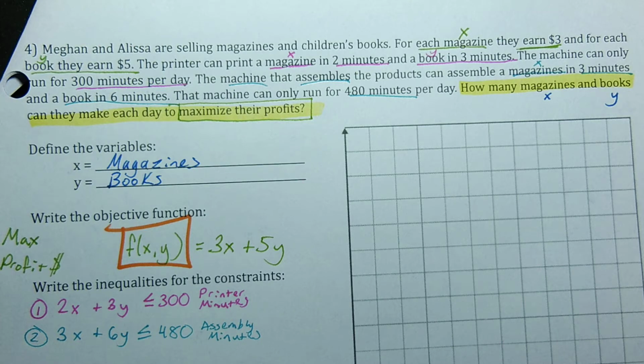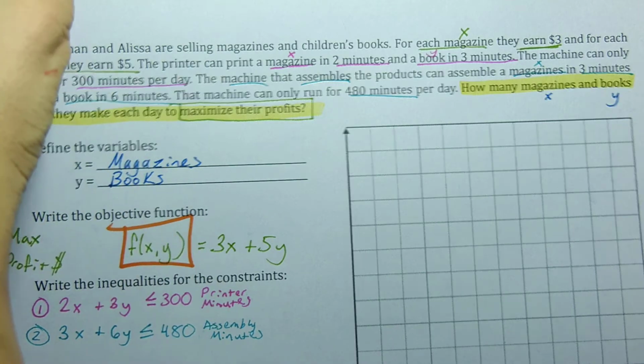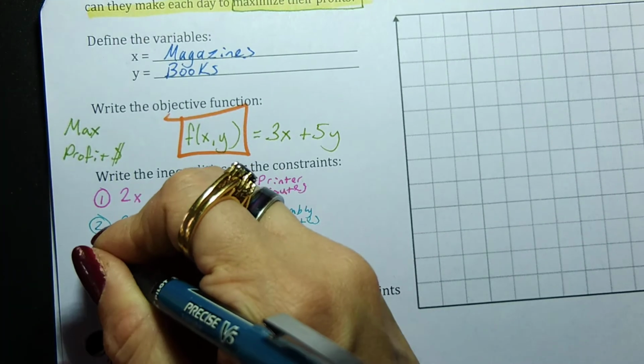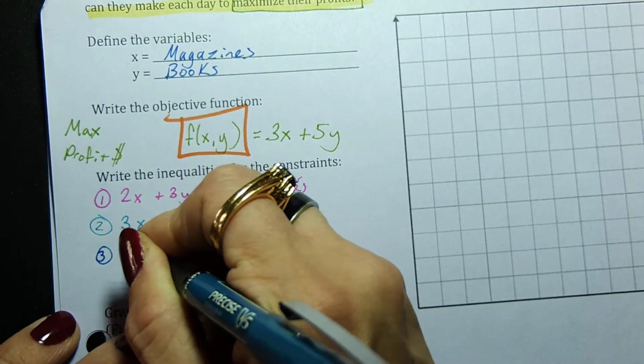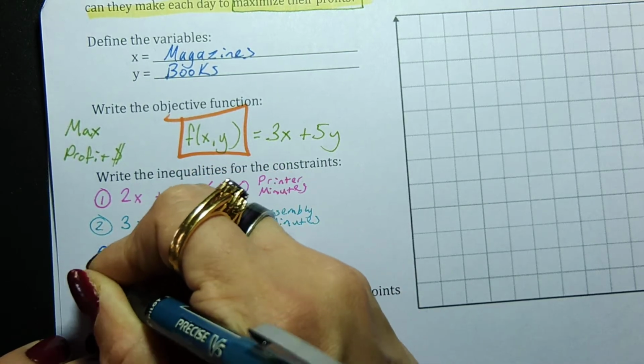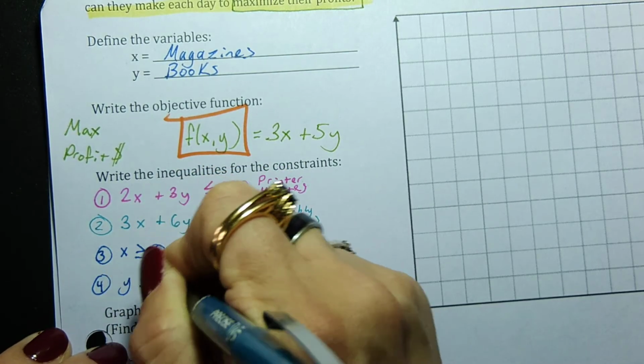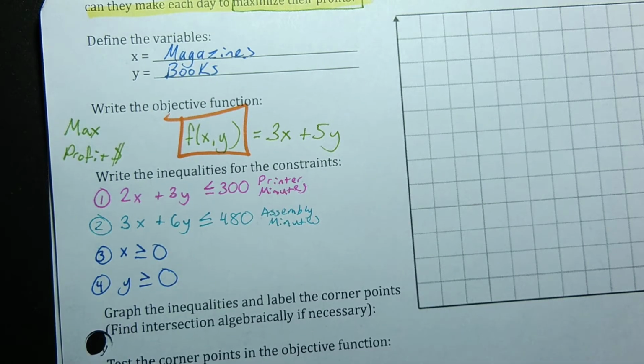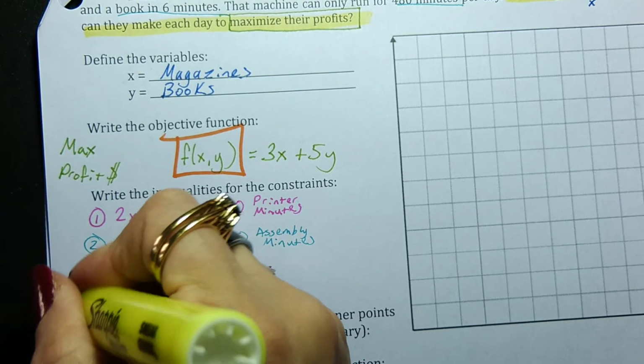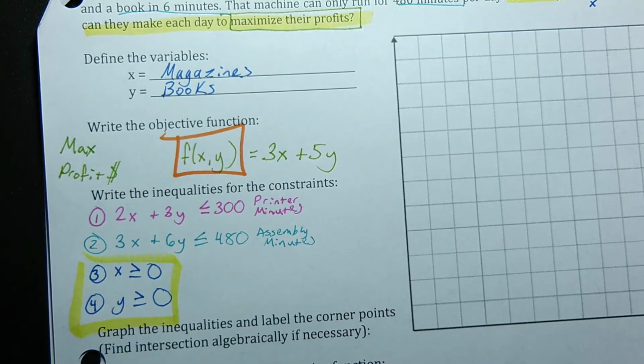Can we make negative stuff? We can't. So our other 2 inequalities state that x needs to be greater than or equal to 0 and y needs to be greater than or equal to 0. You won't always need those 2 inequalities, but if you don't have any other solo variable equations, this is what restricts those variables to be positive.